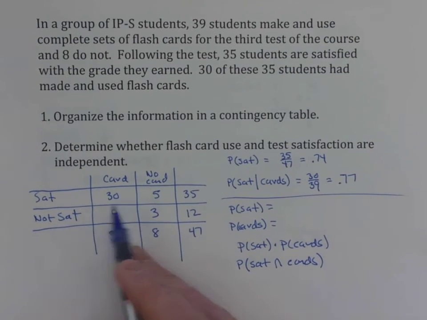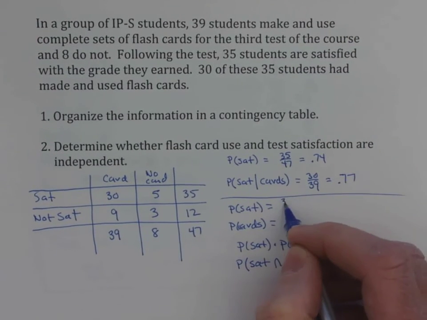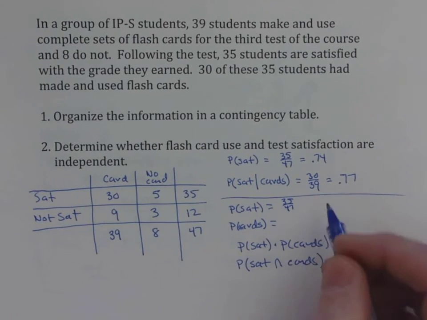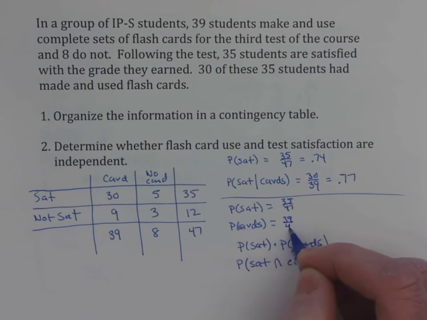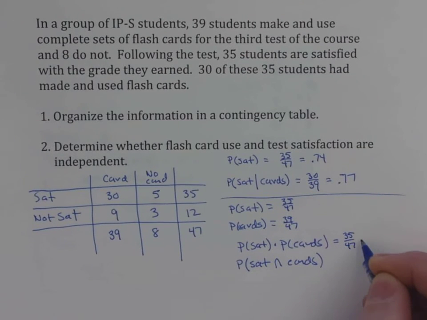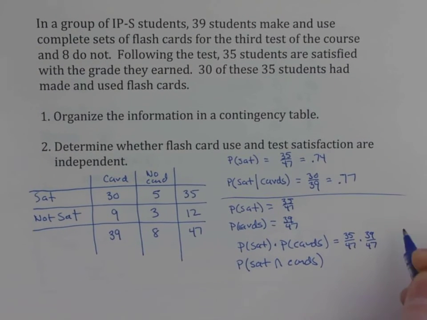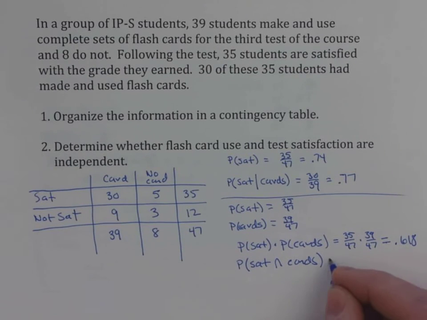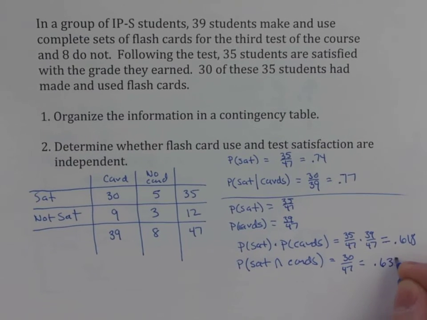So the probability you're satisfied is 35 out of 47. The probability you made cards is 39 out of 47. So the product of those two probabilities is 35 47ths times 39 47ths. And I worked this out ahead of time. It comes out to about 0.618. The probability you're satisfied and you made cards is 30 out of 47, which it turns out is about 0.638.